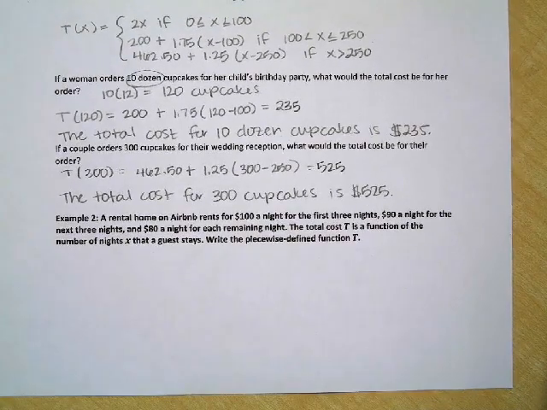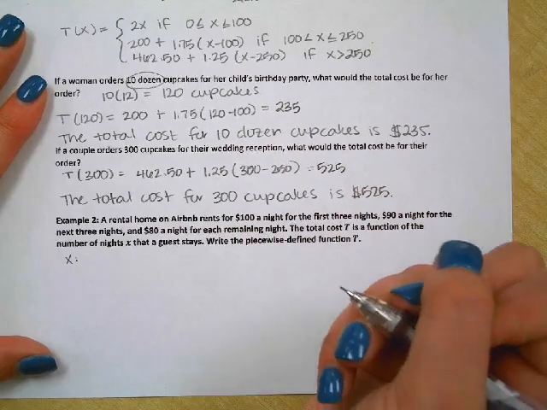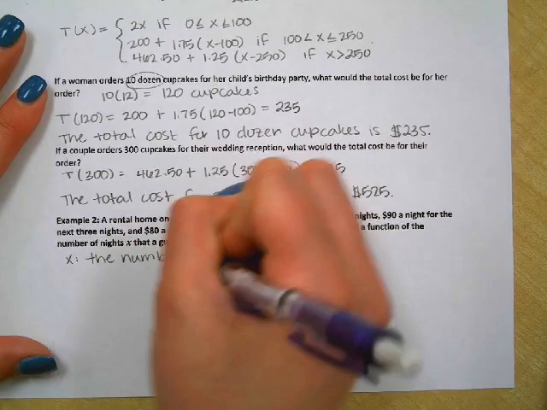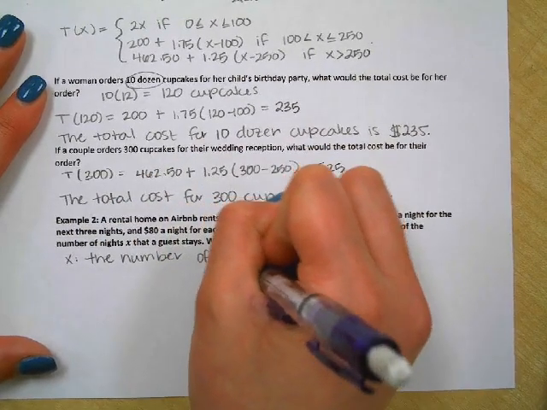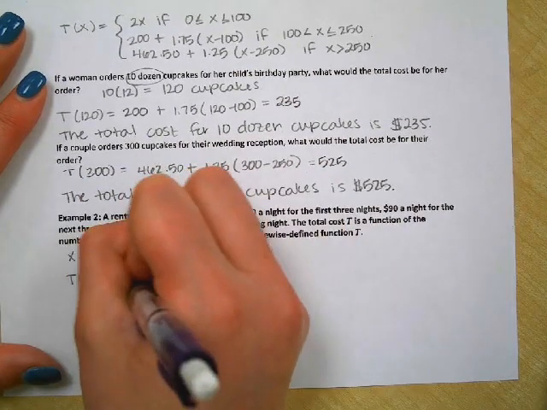All right, a rental home on Airbnb rents for $100 a night for the first 3 nights, $90 a night for the next 3 nights, and $80 a night for each remaining night. The total cost T is a function of the number of nights x that a guest stays. Write a piecewise defined function for T. So x is the number of nights and T as a function of x is going to be the total cost.